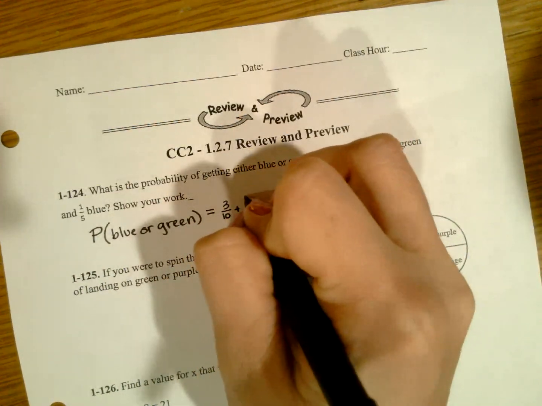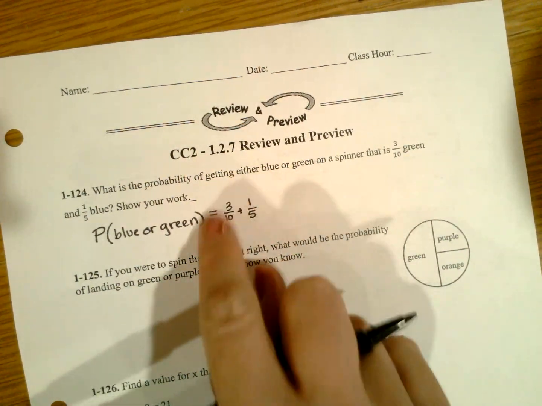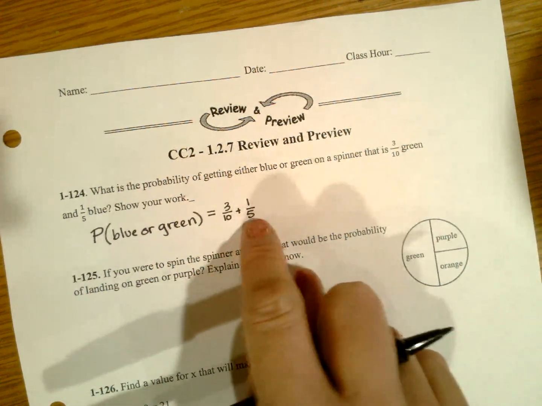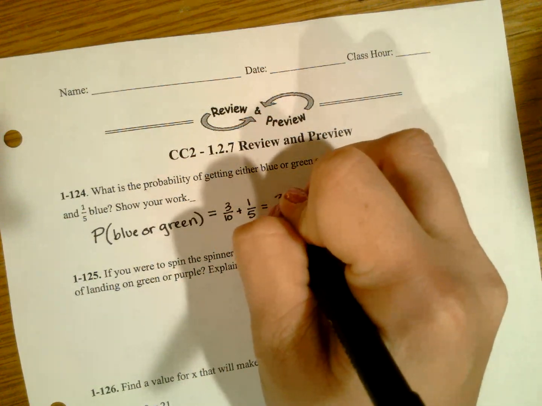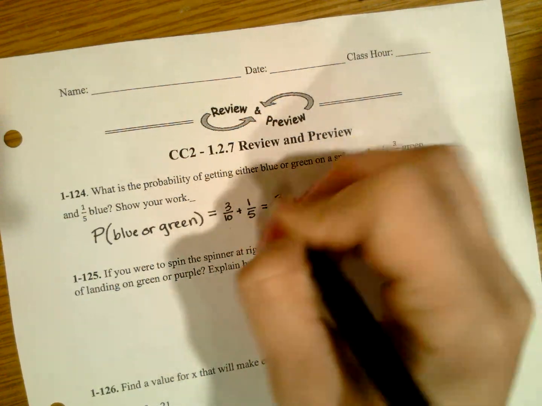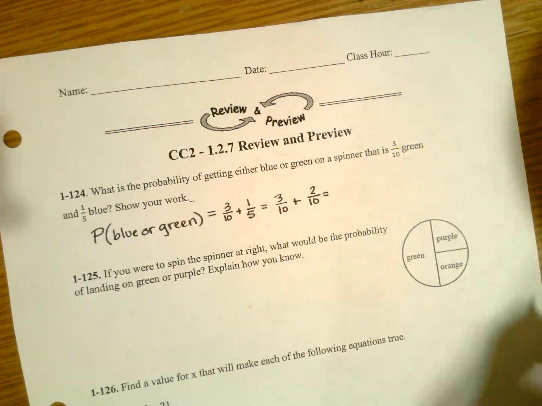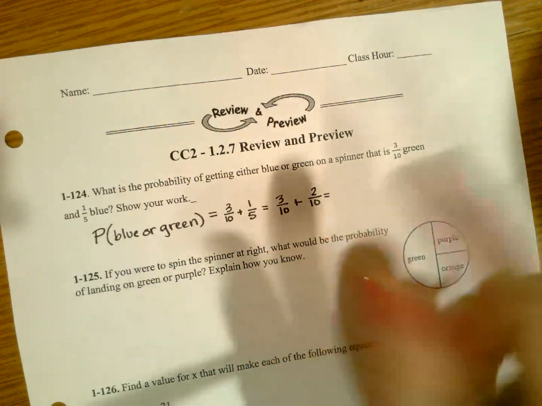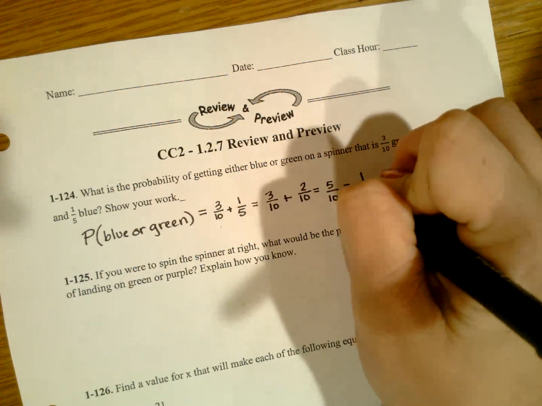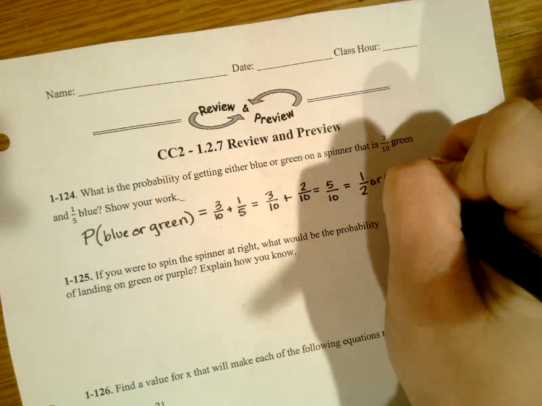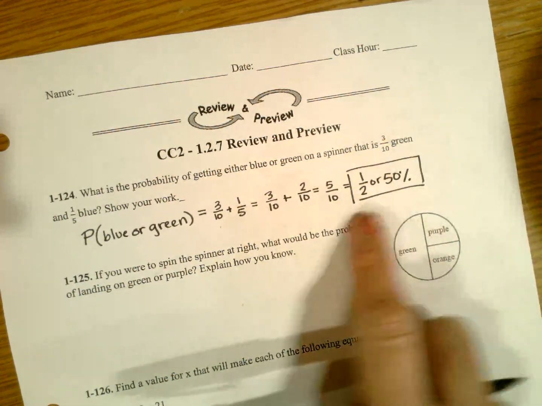3/10 plus 1/5. But before I can add them together, I need to find a common denominator. In this case, it's going to be 10. So I have 3/10 plus 5 times 2 is 10, 1 times 2 is 2. 3/10 plus 2/10 is 5/10. Simplified is 1/2 or 50%. Okay. And I did show my work.